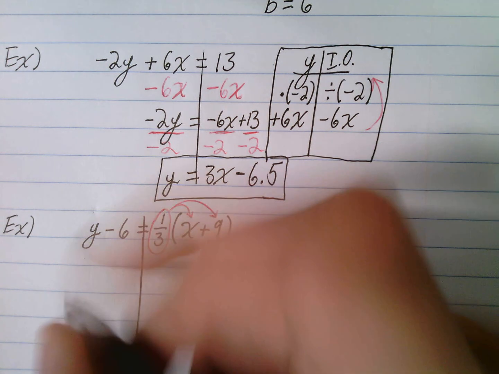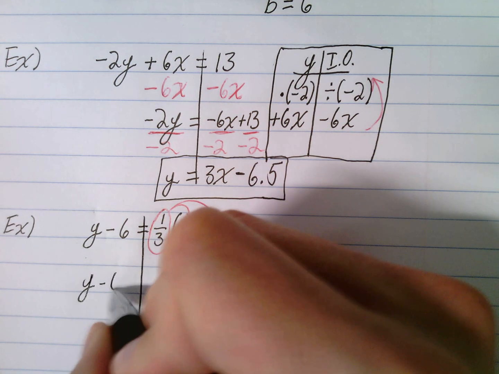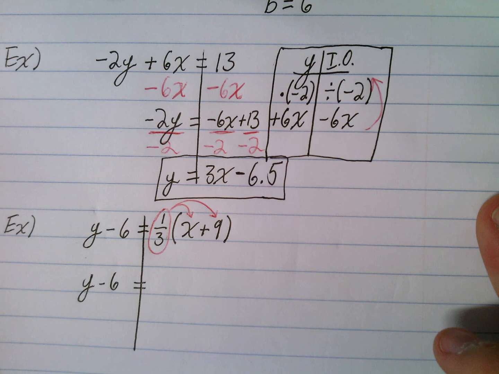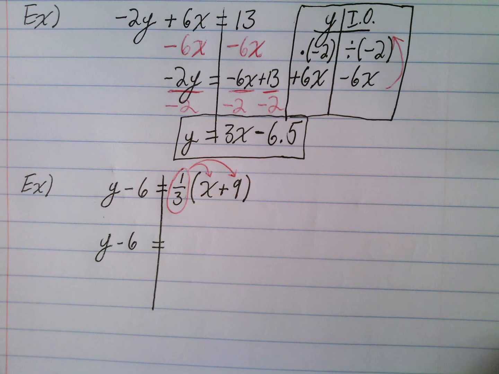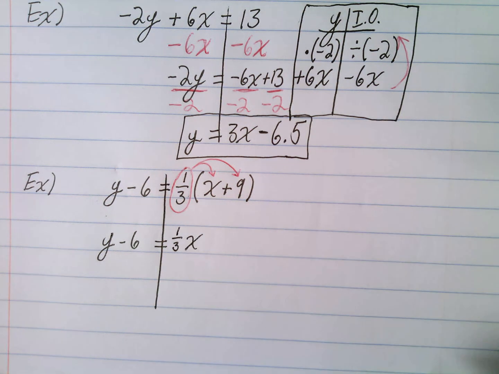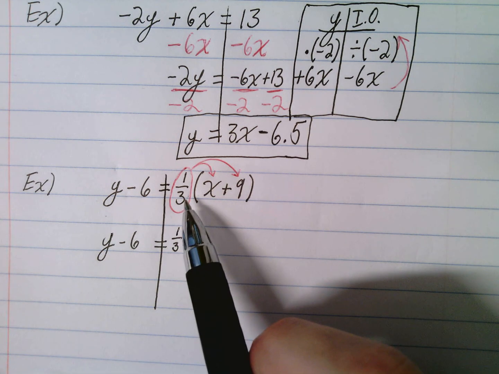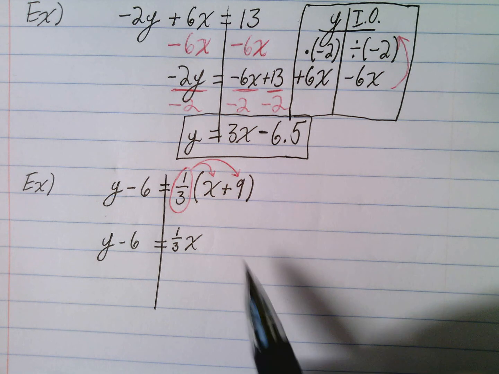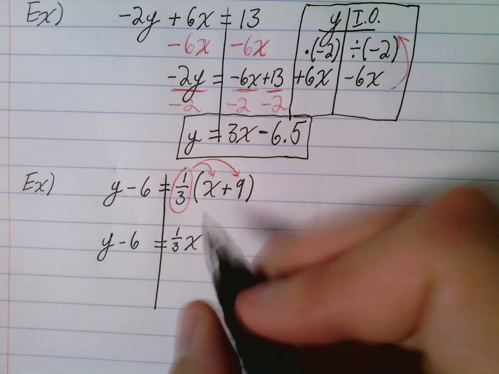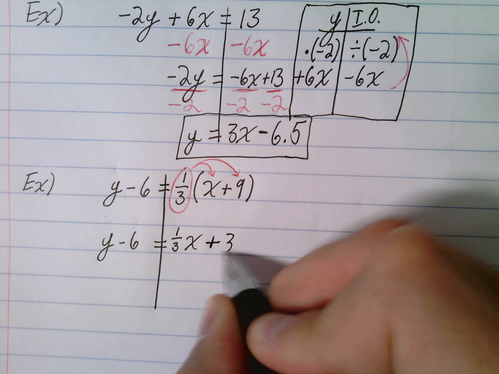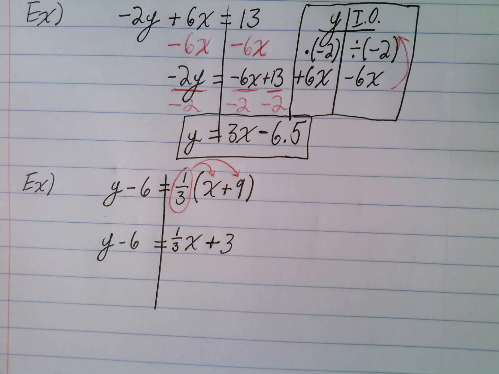And I'm going to skip a line so I don't run out of space. Y minus 6 is equal to, what's 1/3 times x? It's just 1/3 x. What is 1/3 times 9? Very good. Yeah. What is 1/3 of 9? 3. So 1/3 times 9 is 3. Excellent.